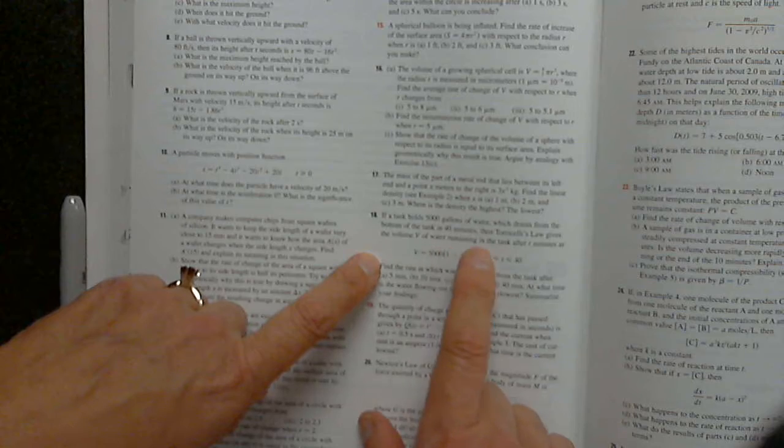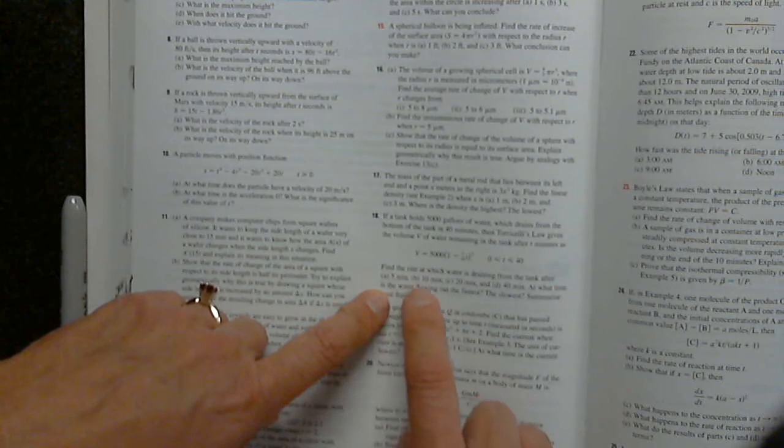Then Torricelli's law gives the volume V of water remaining in the tank after t minutes as this function: V equals 5,000 times (1 minus 1/40 t) squared, for time between 0 and 40 minutes. Find the rate at which water is draining from the tank after 5 minutes, 10 minutes, 20 minutes, and 40 minutes. At what time is the water flowing out the fastest, the slowest? Summarize your findings.